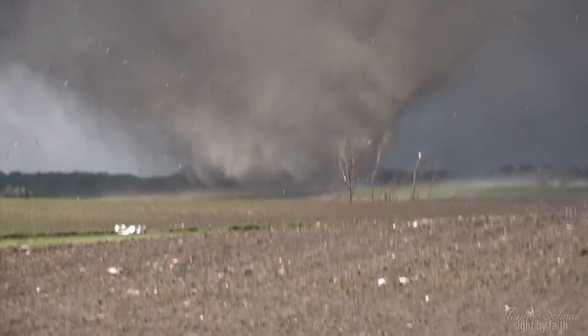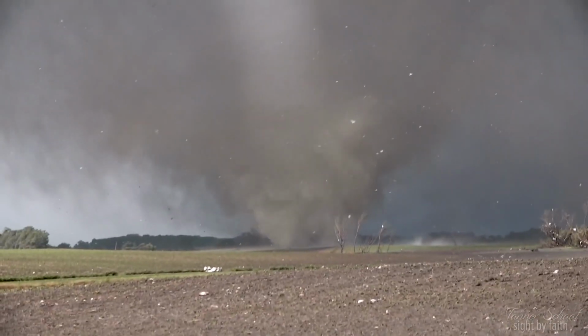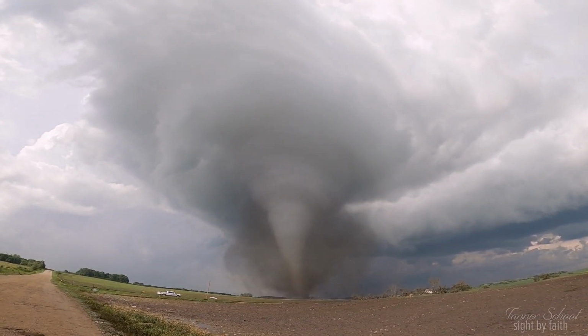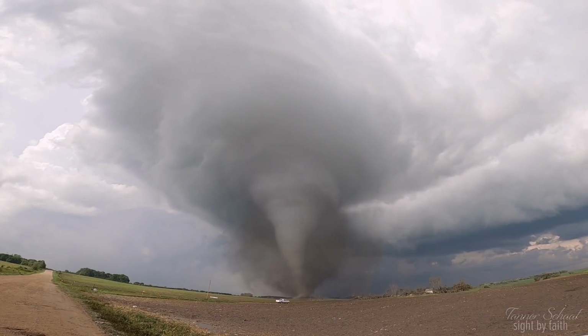Frequently reported by storm chasers, tornadoes can also be detected by the use of pulse Doppler radar, which looks for patterns in velocity and reflectivity data, such as hook echoes and debris balls.